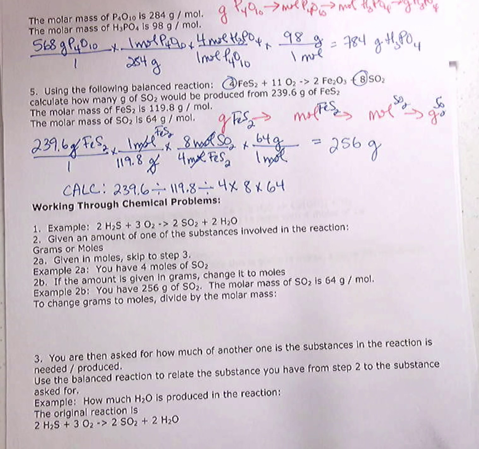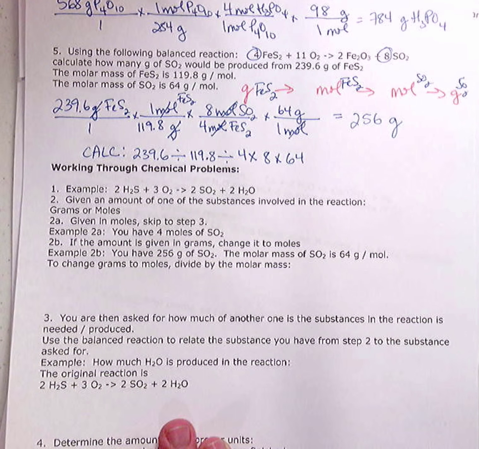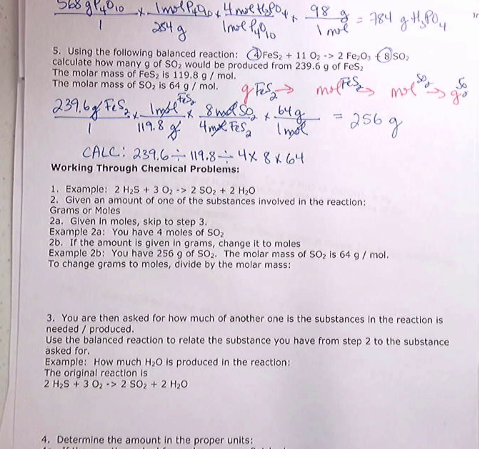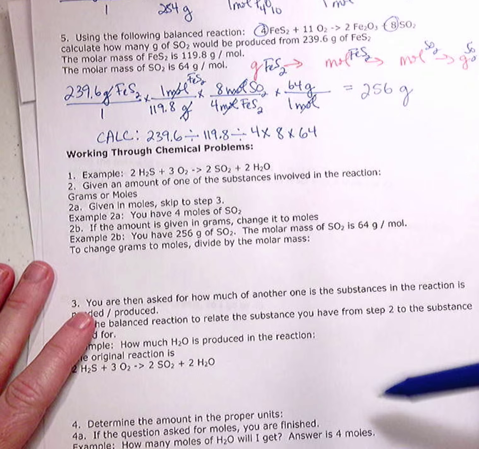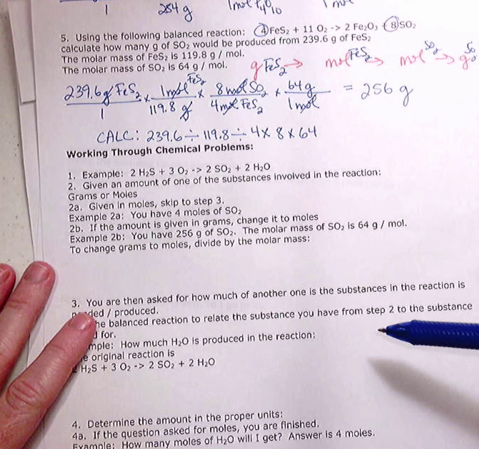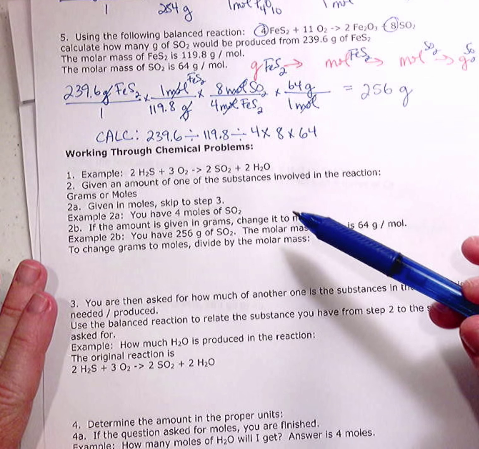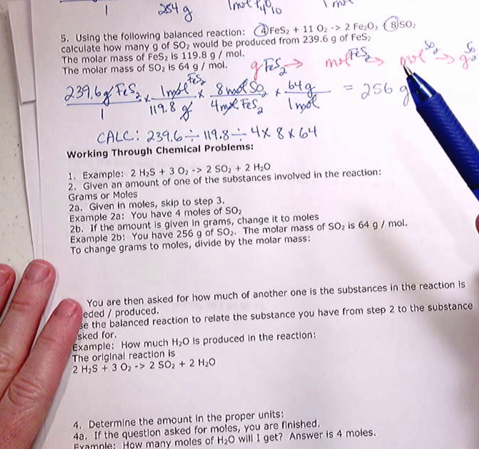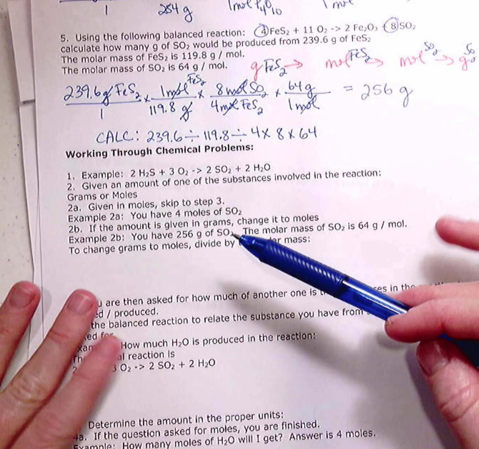These tips are just walking through them systematically, and so hopefully they'll be helpful to you. This is pretty close to what's in the notes too. If you work through your chemical problems, just keep these in mind.